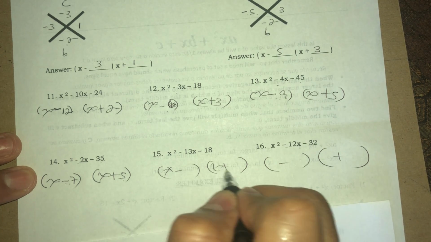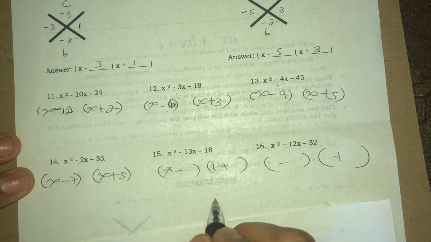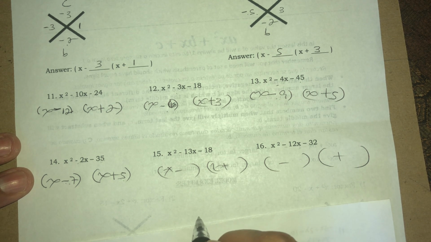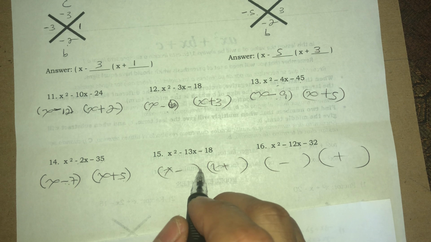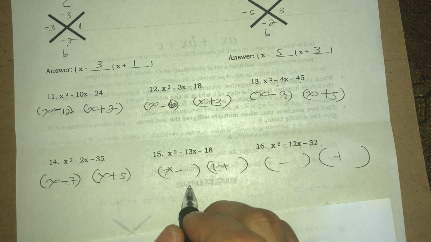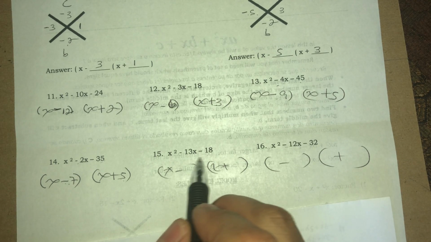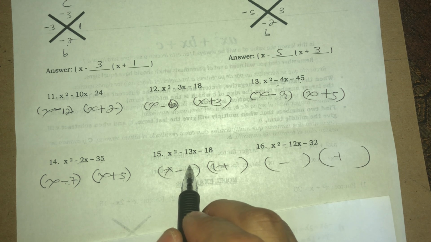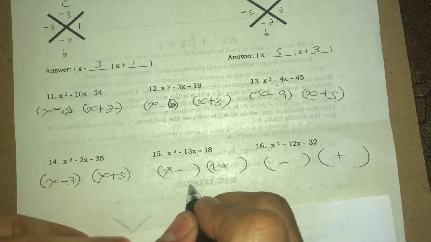X and x, 2 factors of 18 that when I subtract them will give me 13. I think I either made a mistake or it's not going to work. I think this one cannot be factored because we have 9 times 2, but 9 minus 2 is 7, okay? It's 6 times 3, but 6 minus 3 is 3. And 18 times 1, but 18 minus 1 is 17. So this one cannot be factored.